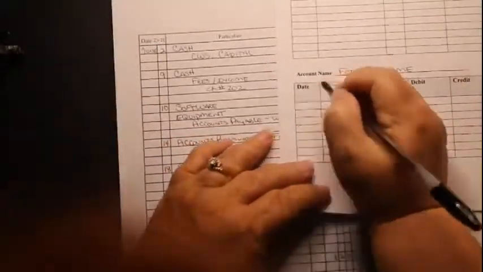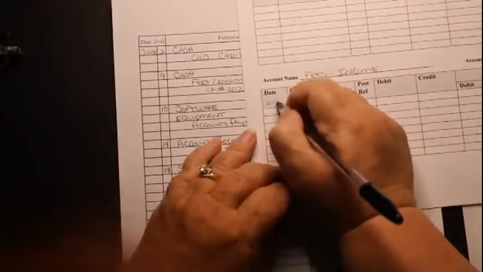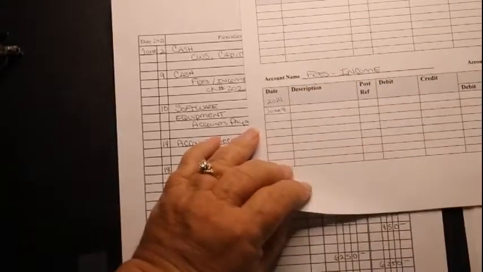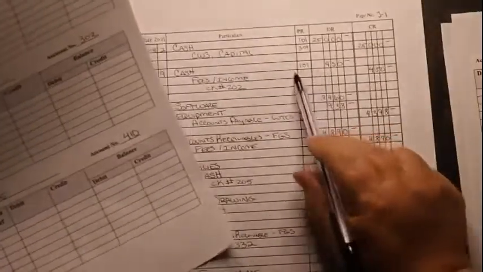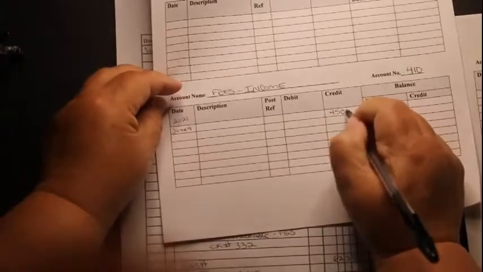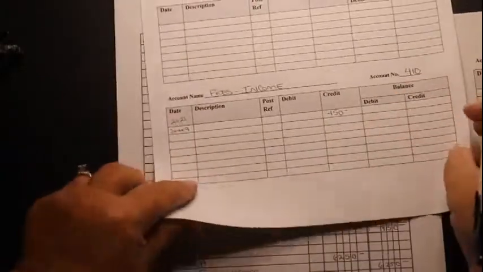Okay, $450 was credited. So I'm going to write the date. 2021 June 9th. That was a credit. $450. Which brings our balance here to $450.